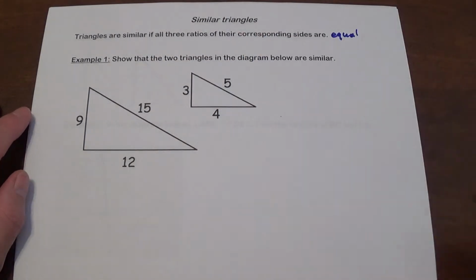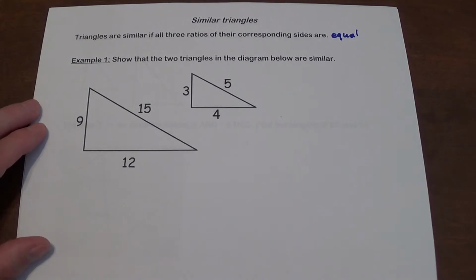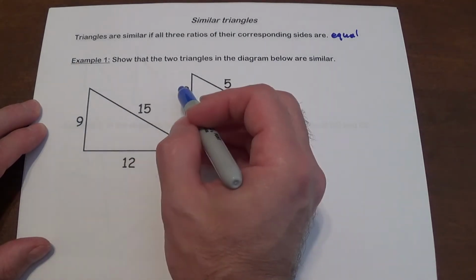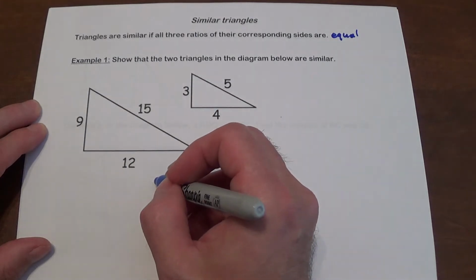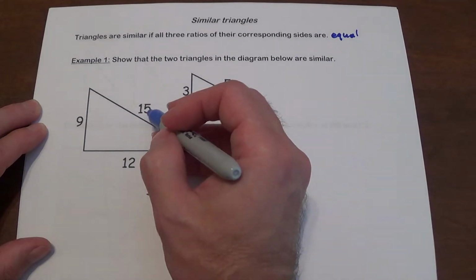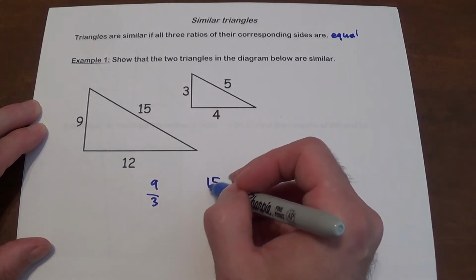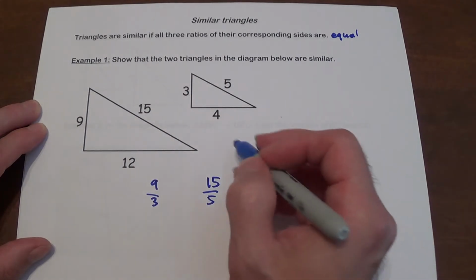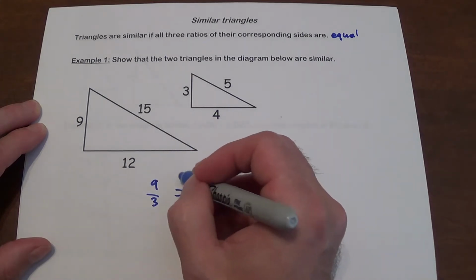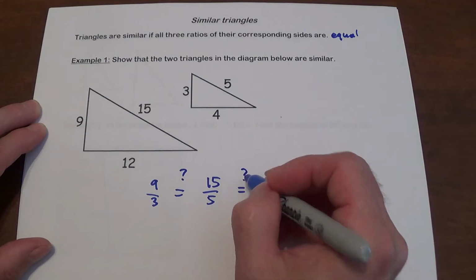Well, you have these two triangles and we want to show that they are similar. So we're going to start taking ratios. We're going to do 9/3. These are similar, corresponding sides. And then we're going to take another ratio of 15/5, and then another ratio of 12/4. We're going to put equal signs here with question marks because we don't know for sure.